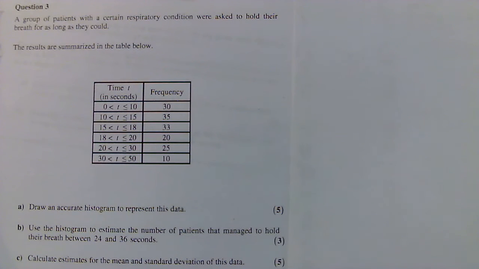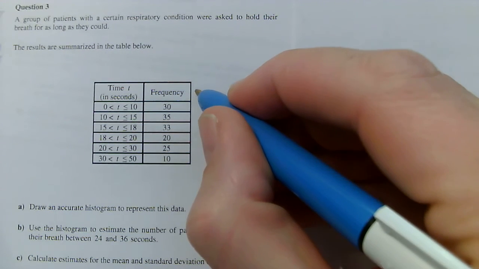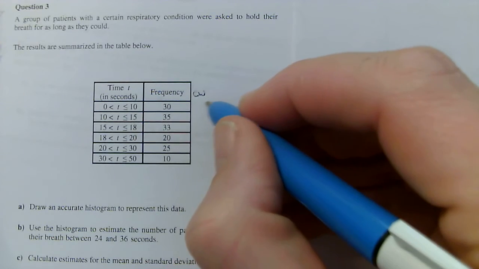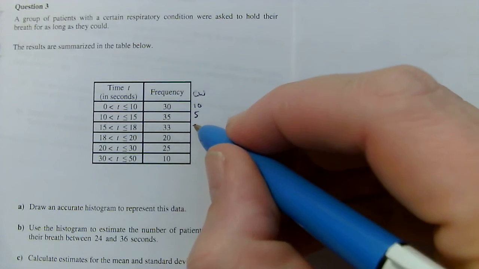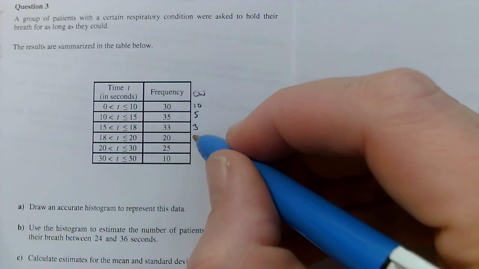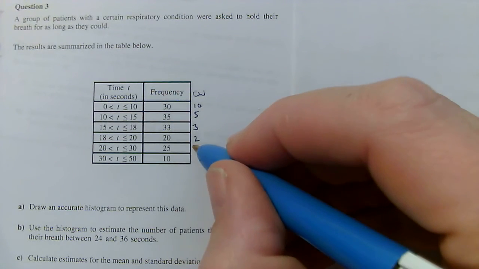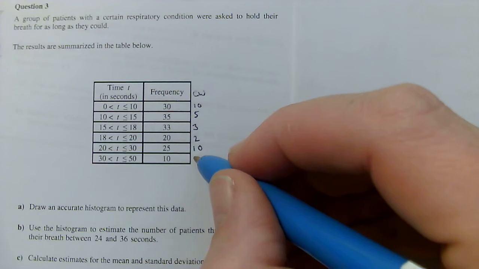Okay, so for question 3, we are looking at calculating a histogram. So the first thing we're going to need to do is work out the class widths for each of these classes. So let's just fill in our class width here. From 0 to 10 is 10, 10 to 15 is 5, 15 to 18 is 3, 18 to 20 is 2, 20 to 30 is 10, and 30 to 50 is 20.